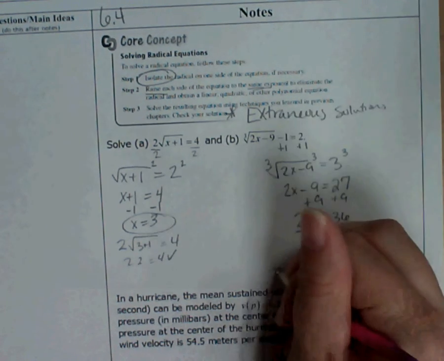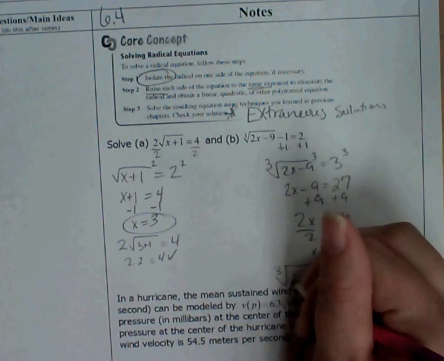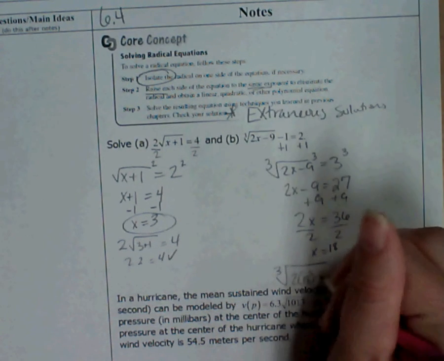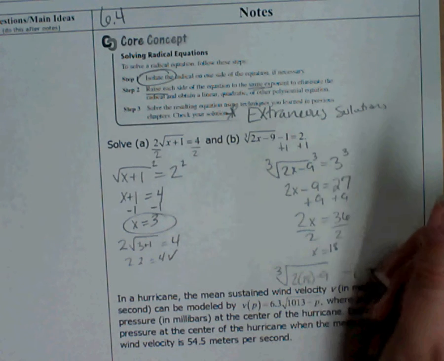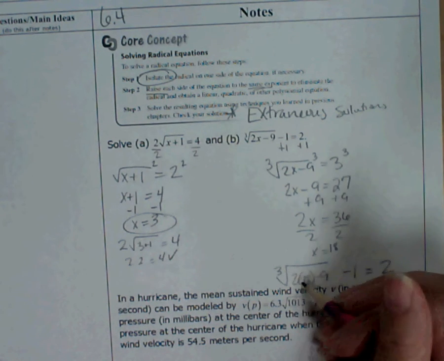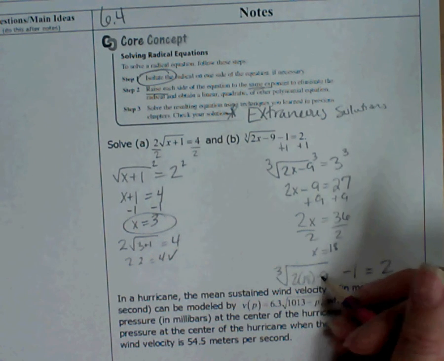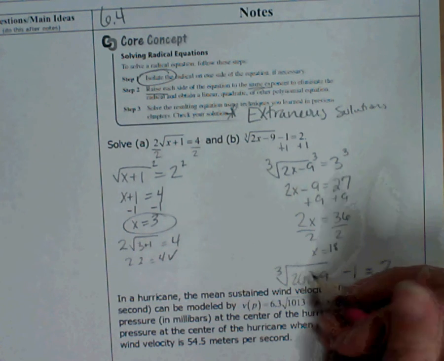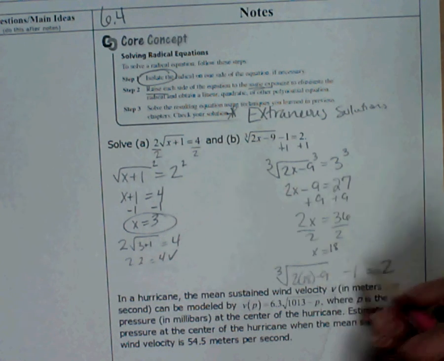So when I plug that in to check, the cube root of 2 times 18 minus 9, minus 1 equals 2. 2 times 18 is 36. 36 minus 9 is 27. The cube root of 27 is 3. 3 minus 1 is 2.